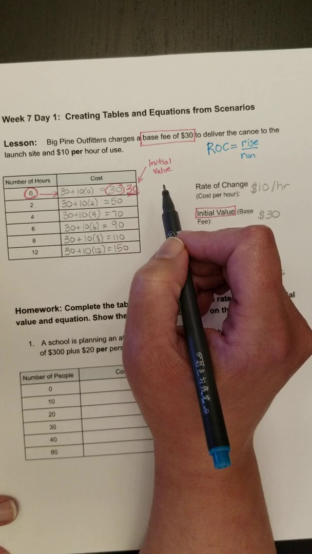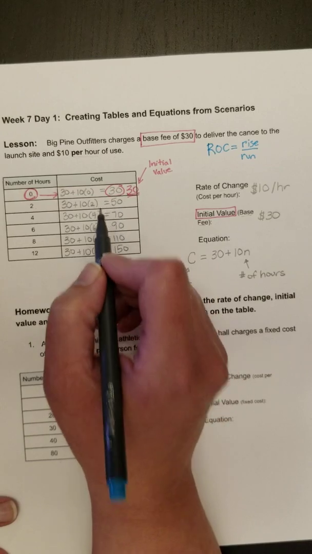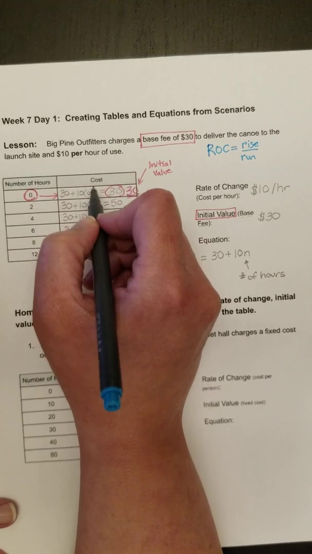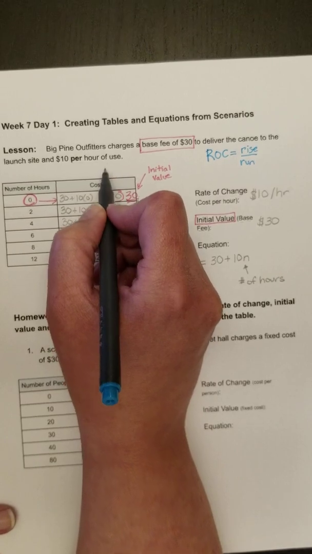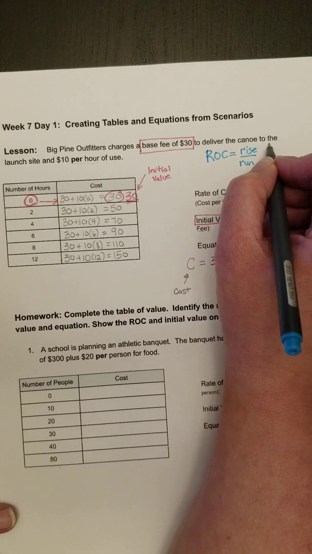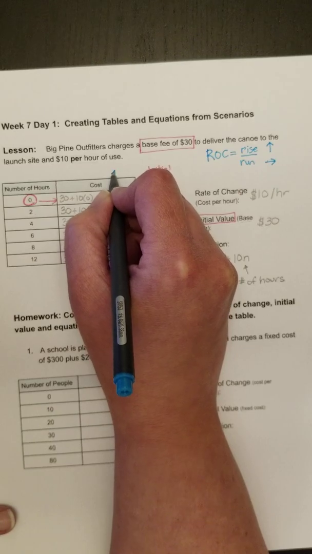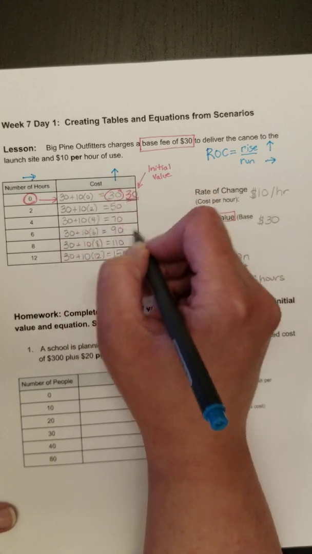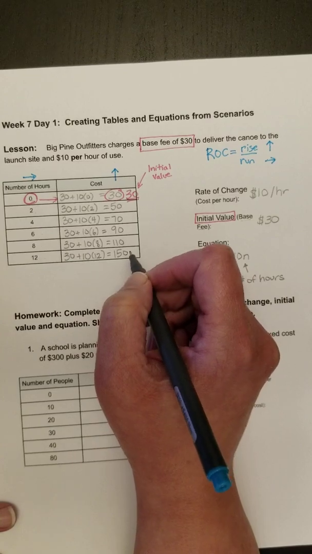So what we're going to do to figure out the rise and the run is looking at our table. We know that if we graphed this, the cost would be going up and down, and the number of hours would be going across. So cost is the going up and down part. That's rise. Rise means going up and down, and run means going across. So cost is going up and down, number of hours is going across. So I'm going to find the rise by looking at how much the cost is increasing by each time.